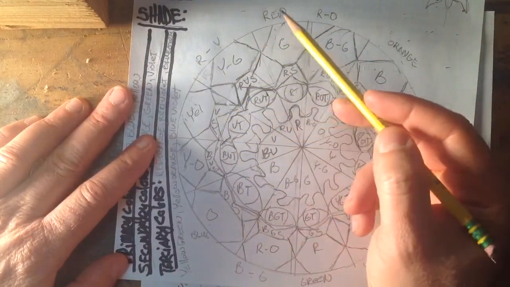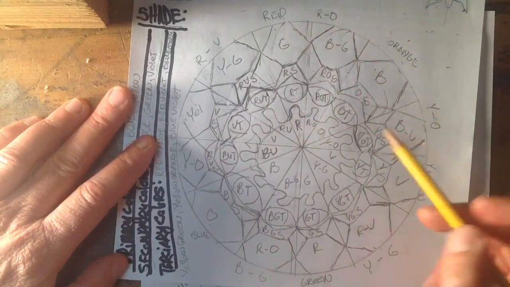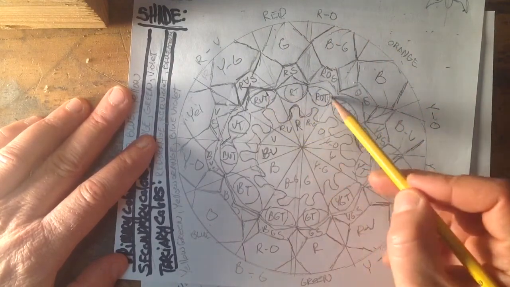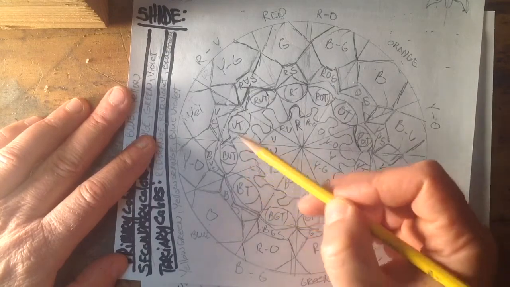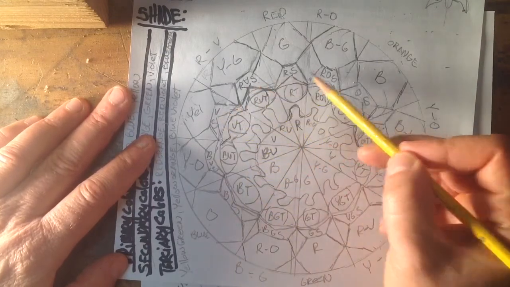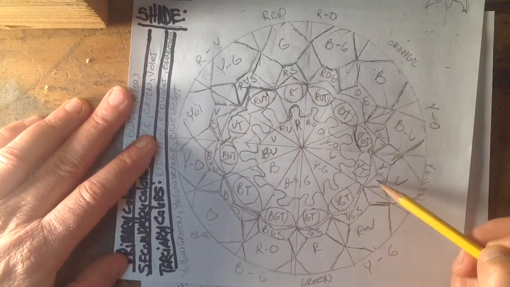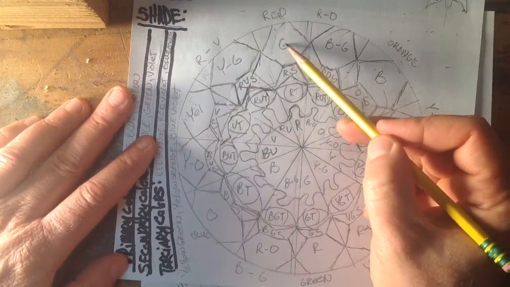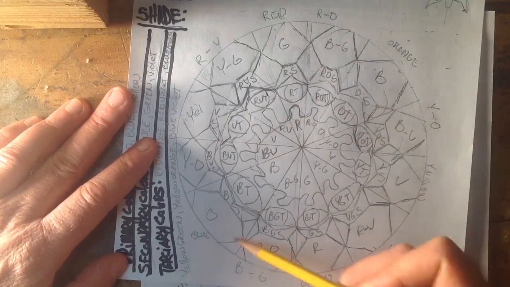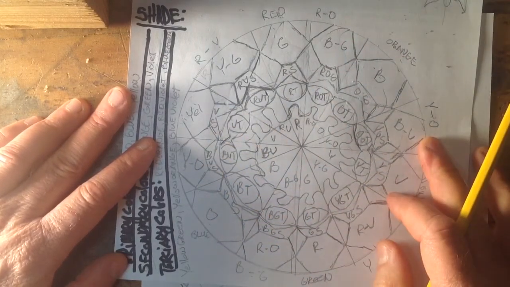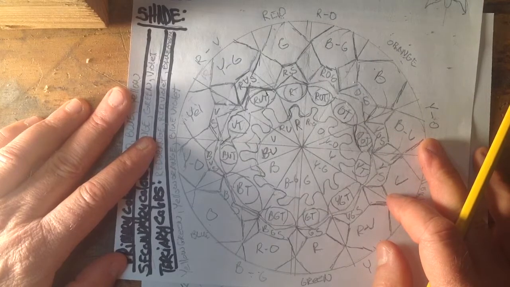My primaries, secondaries, and tertiaries. I did my tints inside this little eyeball shape I made right here. I did my shades in this little, I called it a cut-off triangle shape that I made there. And then I did my complementary colors in this shape that I have right here. I'm going to clean this up when I do my final, but that's about all we have for today.